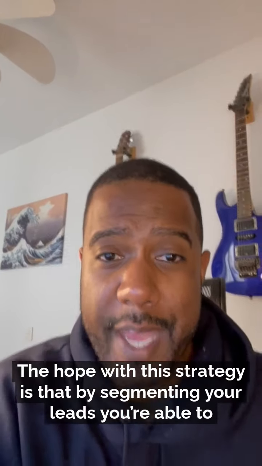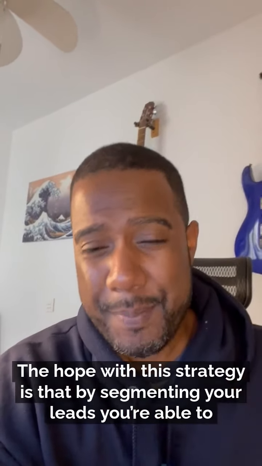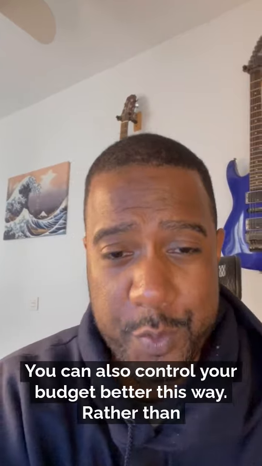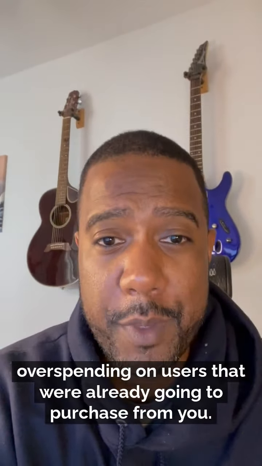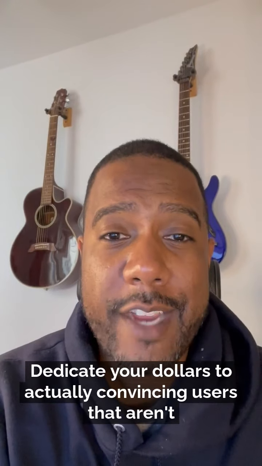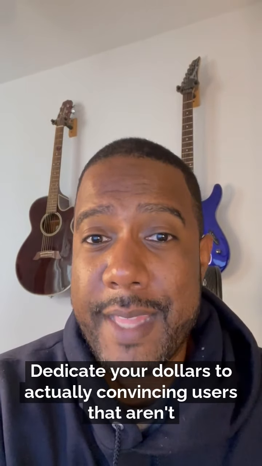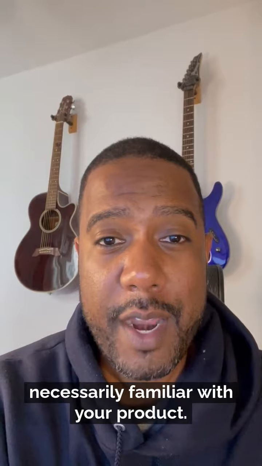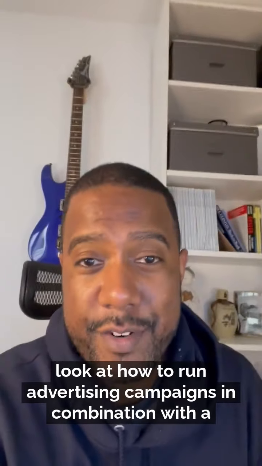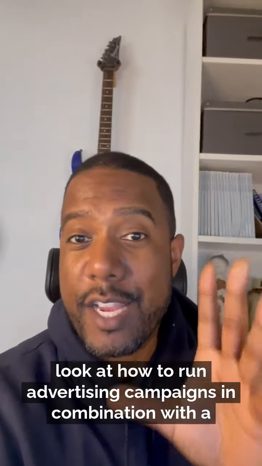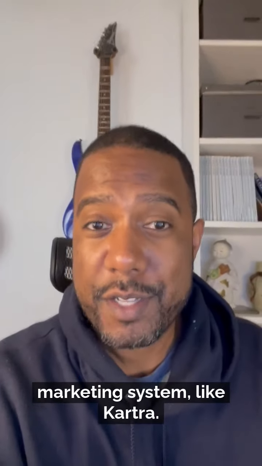The hope with this strategy by segmenting your leads is to be able to control costs. You can also control your budget better this way. Rather than overspending on users that were already going to purchase from you, dedicate your dollars to actually convincing users that aren't necessarily familiar with your product. This is a much more holistic look at how to run advertising campaigns in combination with a marketing system like Kartra.